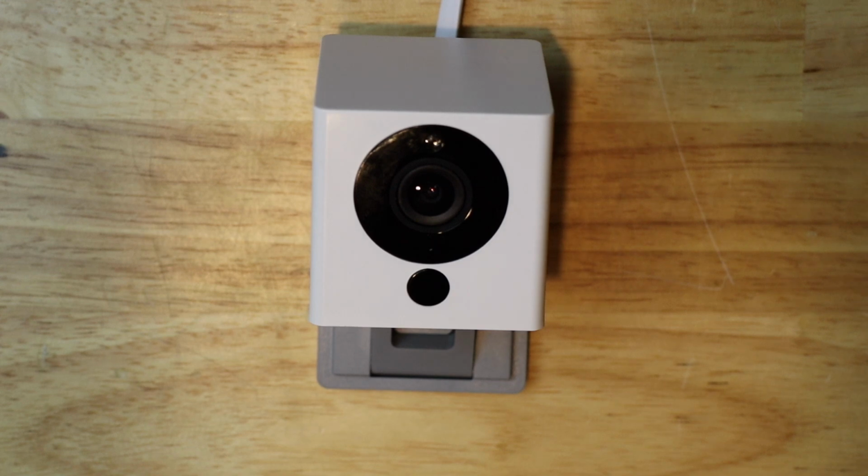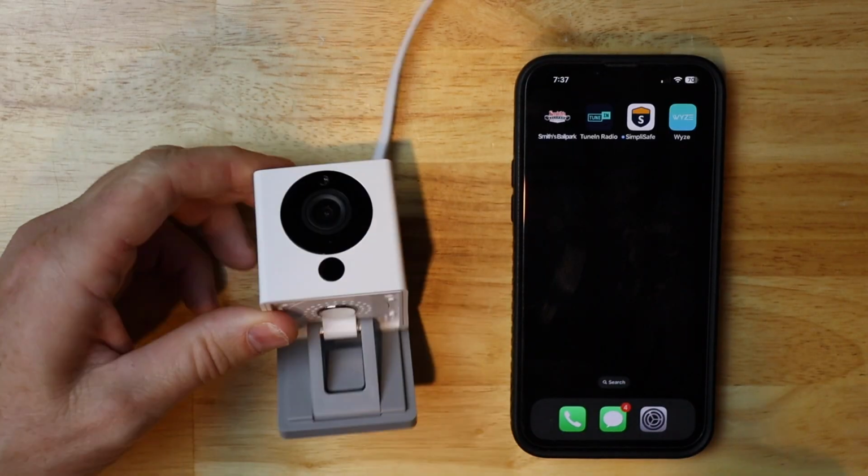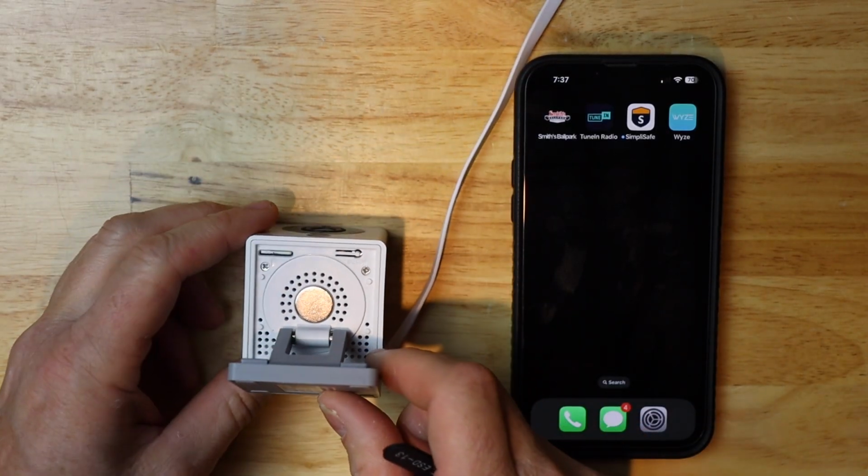Today I'm going to be resetting the Wyze Camera back to factory default settings. This will work on version 1 through version 3. Let's get started. Okay, I'm going to flip the Wyze Camera over so I can see the bottom of the camera.